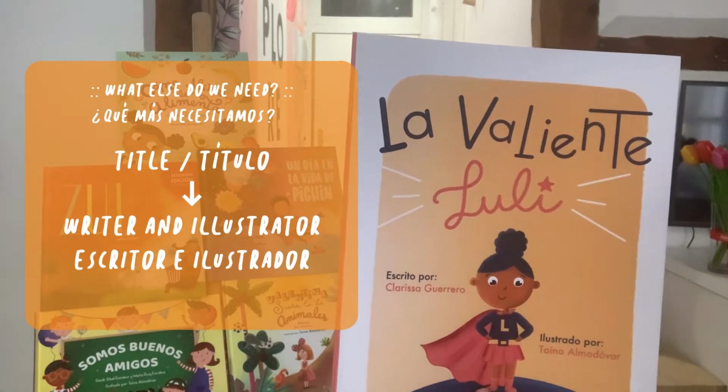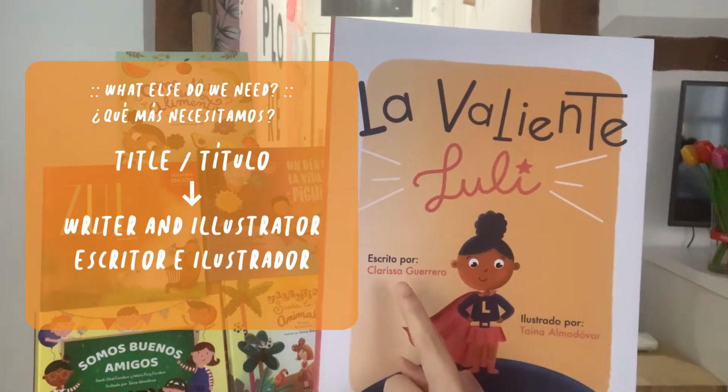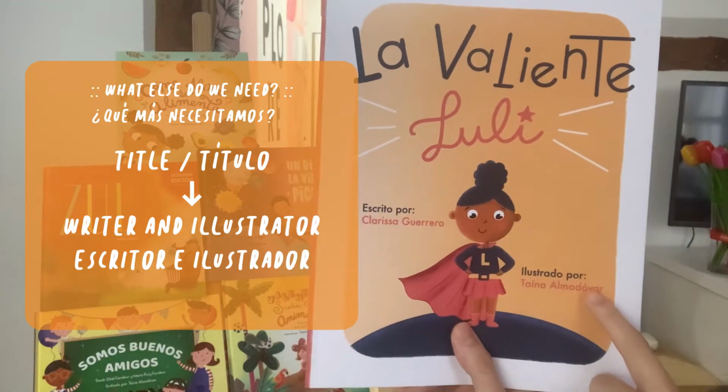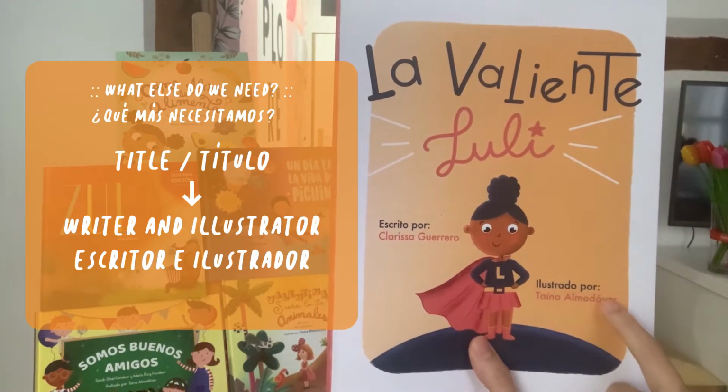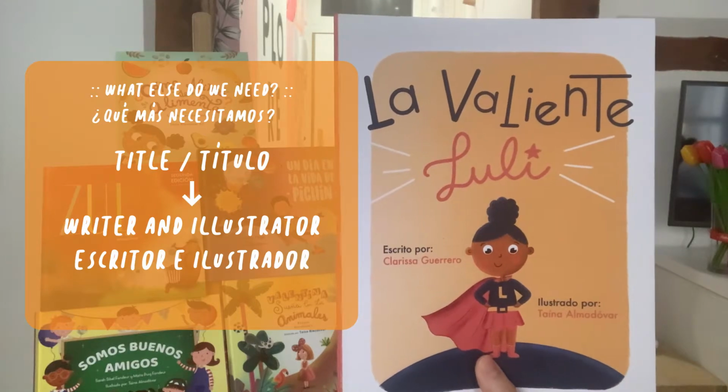In a picture book, we can have one writer and one illustrator, or we can make both the same part.